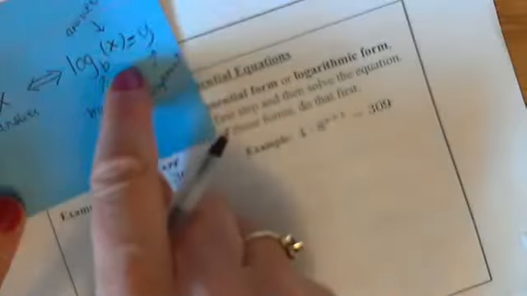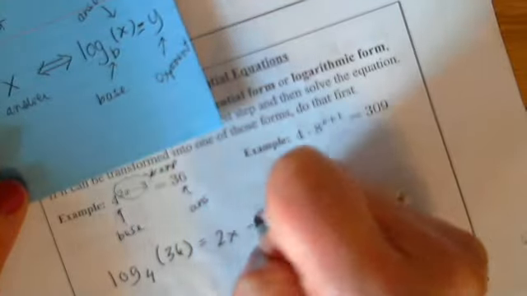Alright, so log base b. The log of my base is 4. Log base 4 of my answer, 36. My answer goes next in the parentheses. Equals all of my exponent, this whole thing. Exponent goes across. So my exponent is 2x minus 3. Now it still looks really complicated, but actually it's not.